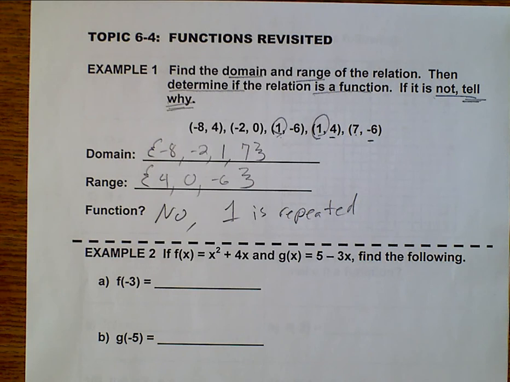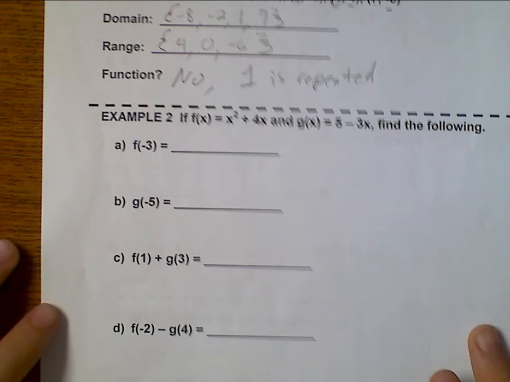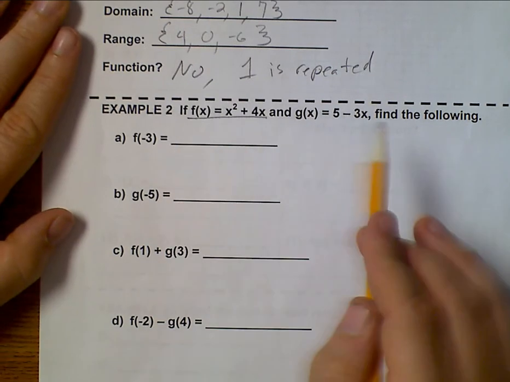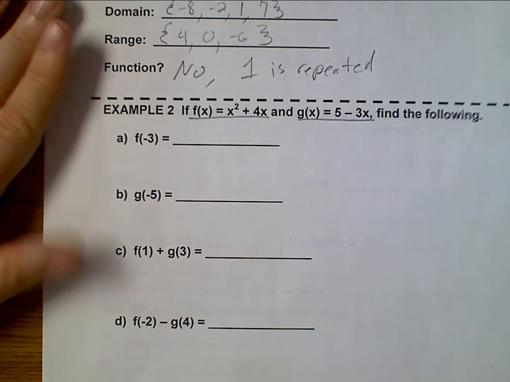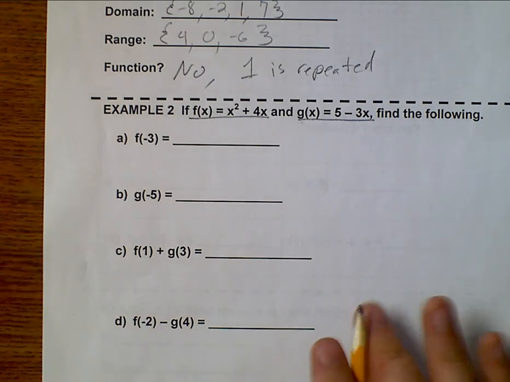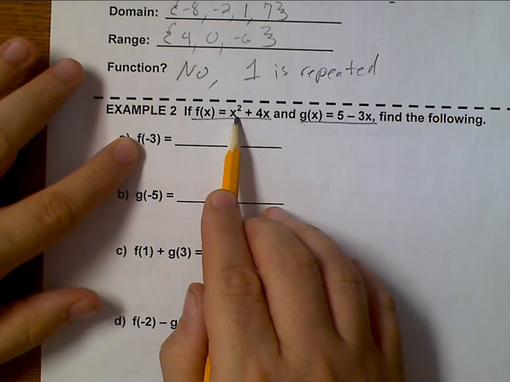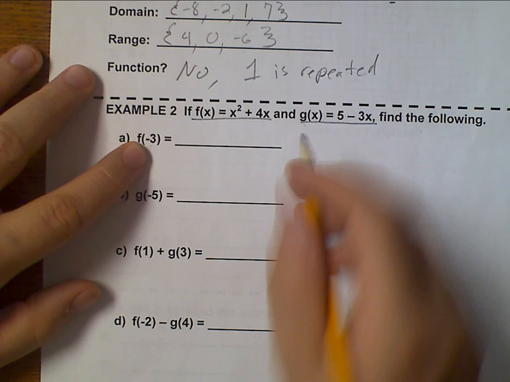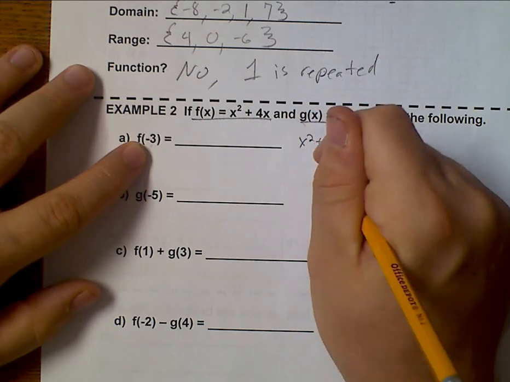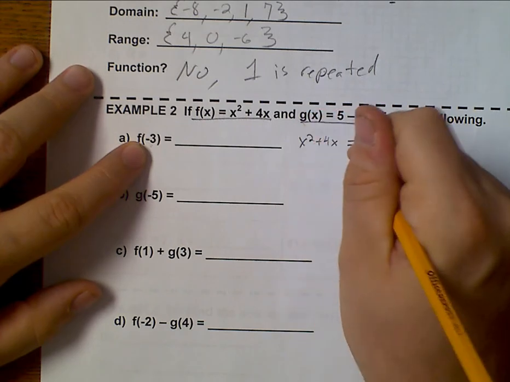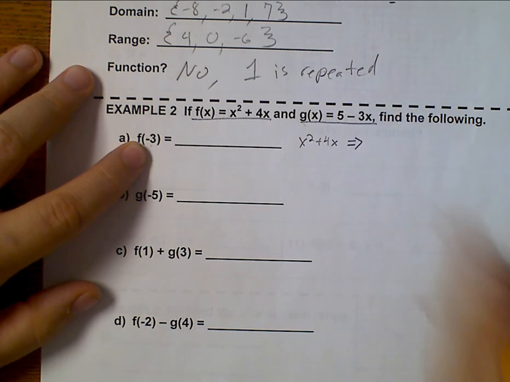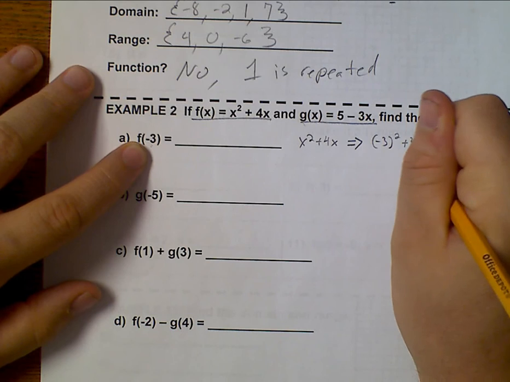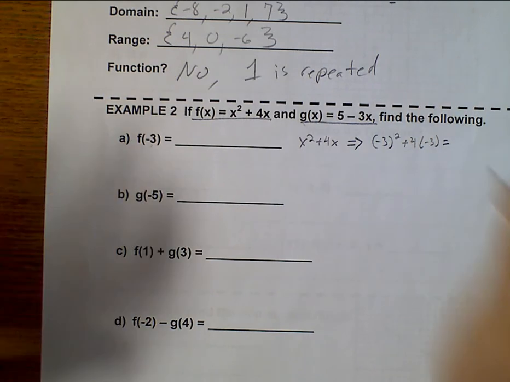In example number 2, we're given f of x and g of x, and we need to go ahead and work these out. So this says f of -3, so I'm going to come up here and use f. And every time I see x, I'm going to replace it with the -3. So this is x squared plus 4x. And I'm going to change that into -3 in parentheses squared plus 4 times -3.